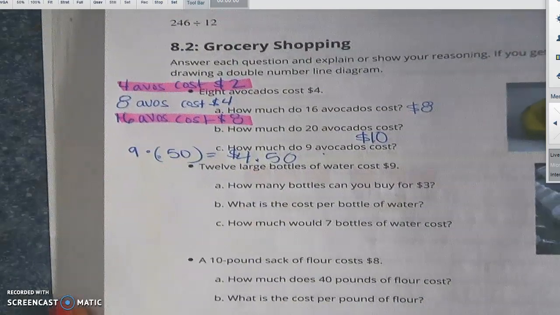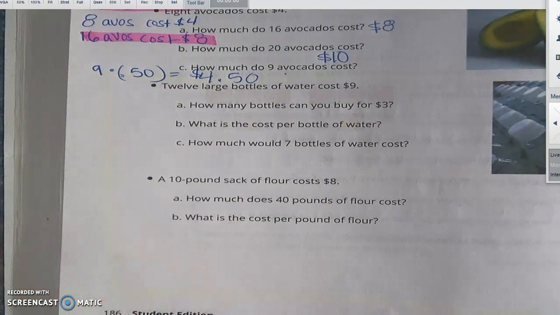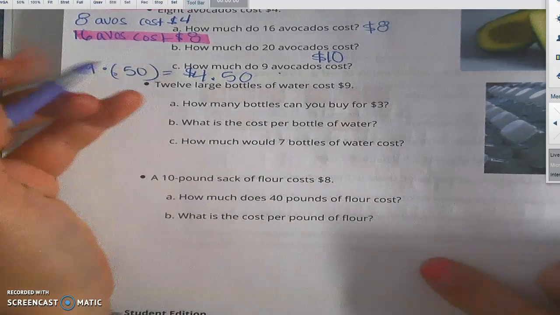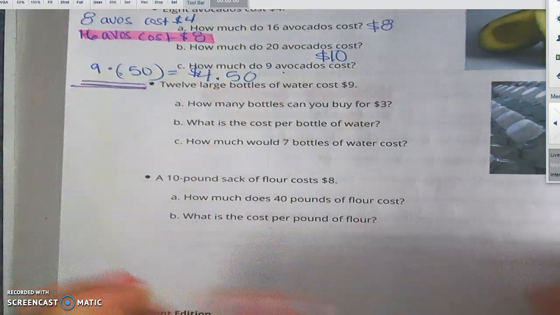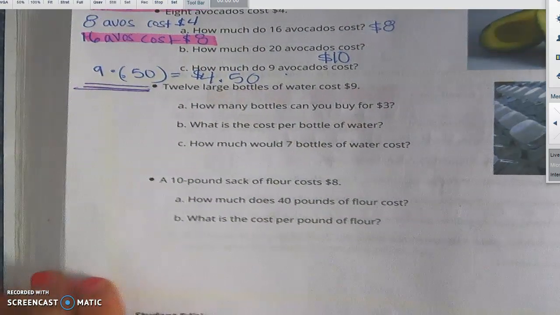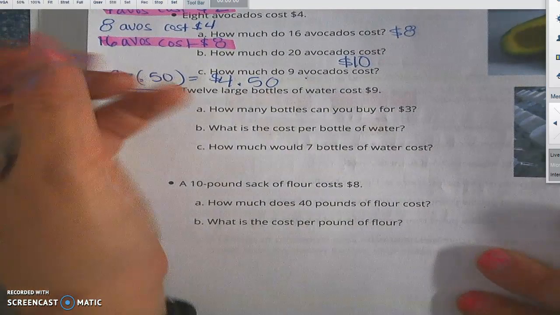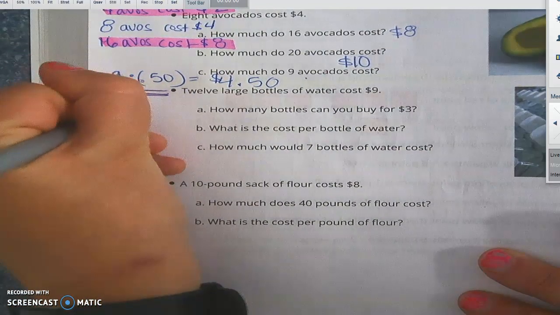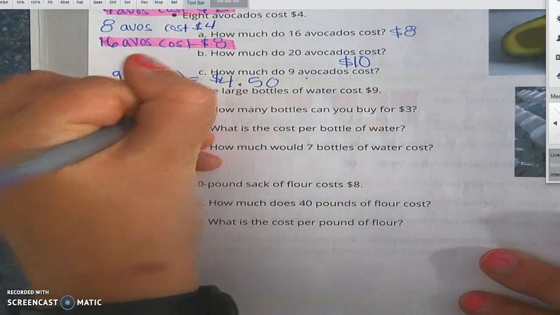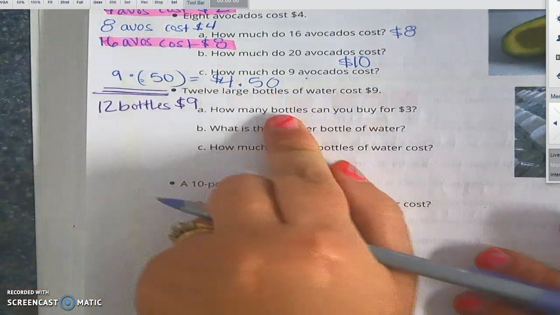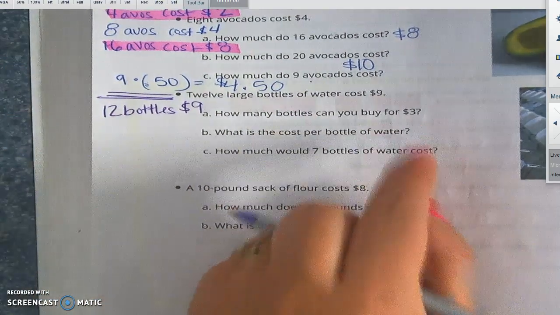Okay, so then we get into the water bottles. And this one, it wasn't just dividing by 2, so this one was a little bit different. Let me try to give myself some space here. So 12 large water bottles cost $9. How many bottles can you buy for $3?